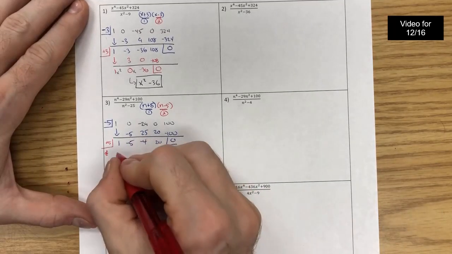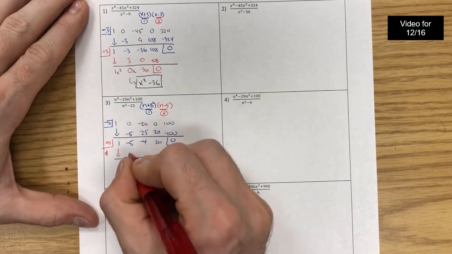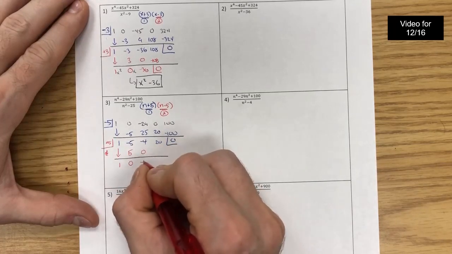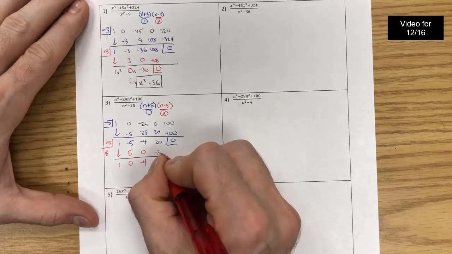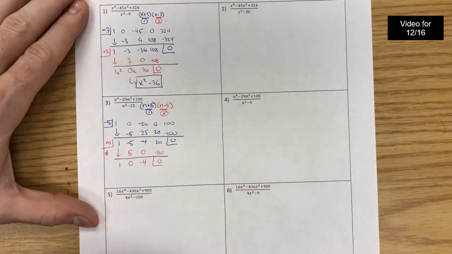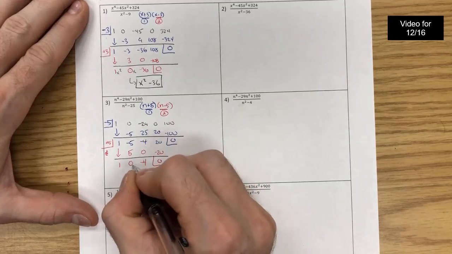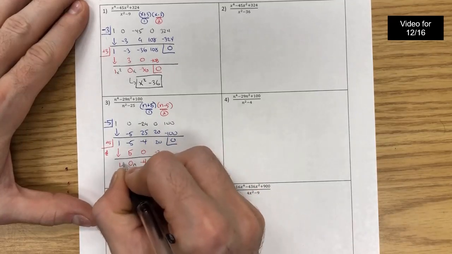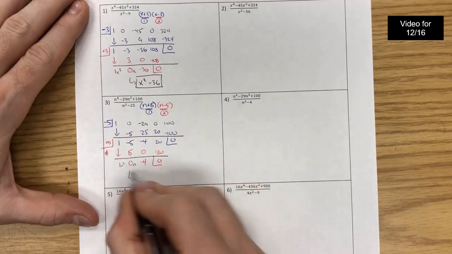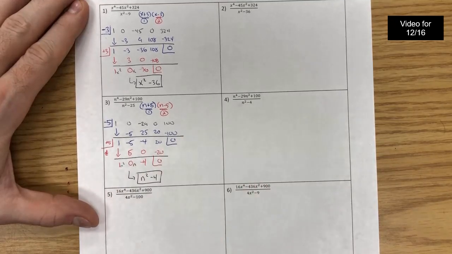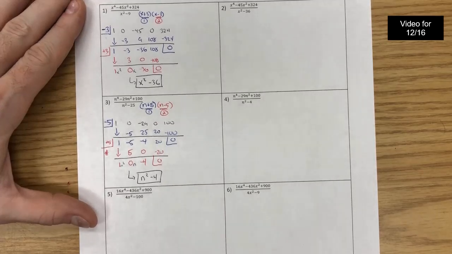Okay, so drag down my first term, multiply, combine, multiply, combine, multiply, combine. Perfect. So we've got our answer here. If I count my way up, that's an n squared. So now my answer is going to be n squared minus 4. Boom. Hopefully you did pretty well.